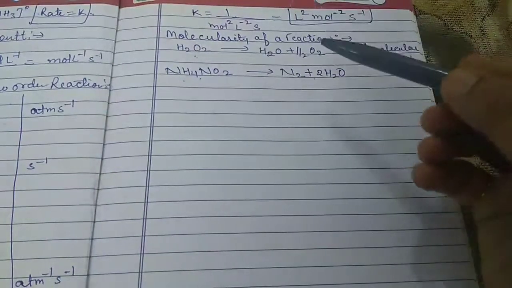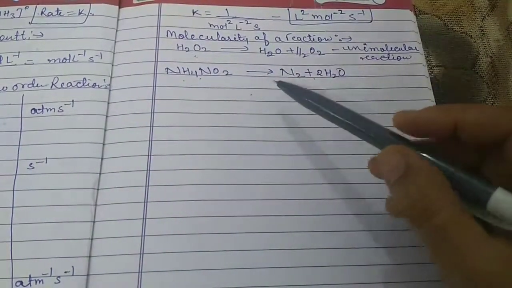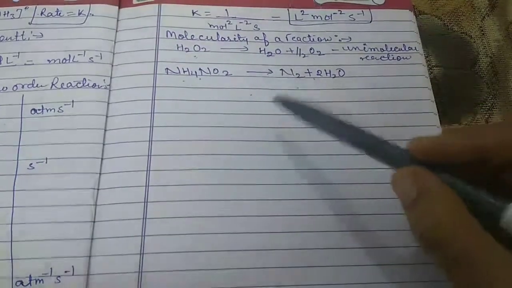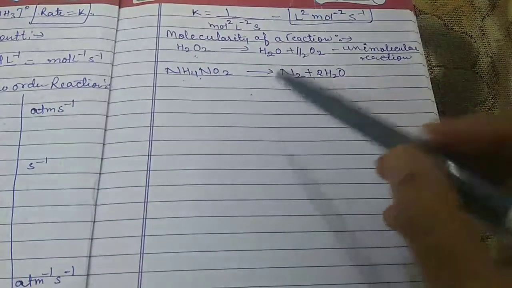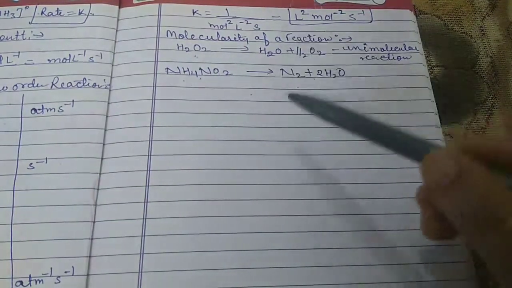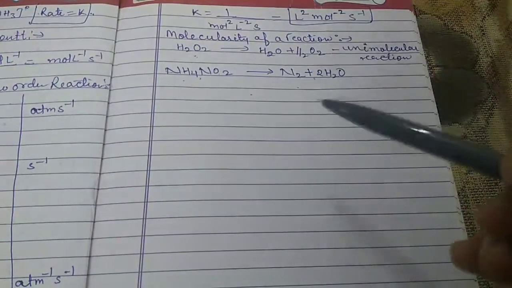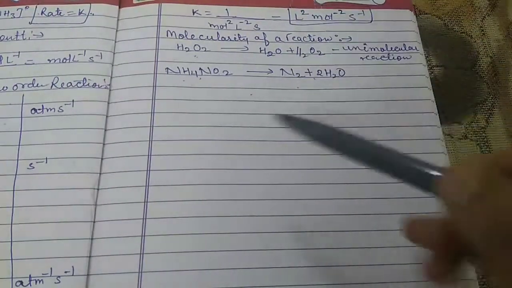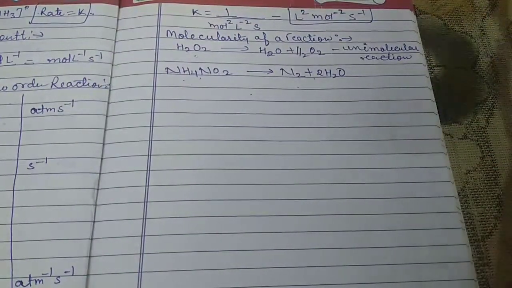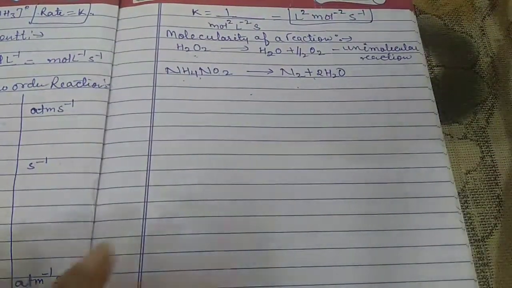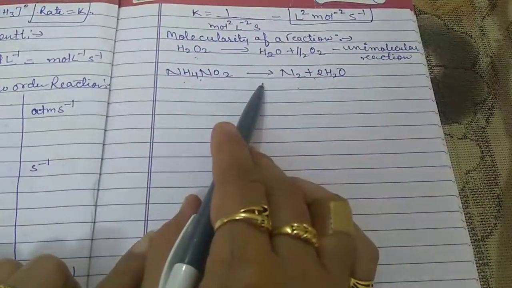Similarly, if the reaction involves the collision of two species, if two species collide to give the product, it means it is 2, meaning bi, so at that time it is known as bimolecular. And if three species take part in the collision to lead to the formation of the product, at that time it is termed trimolecular, and so on. So let us discuss the example of a bimolecular reaction. These two are the examples of the unimolecular reaction.